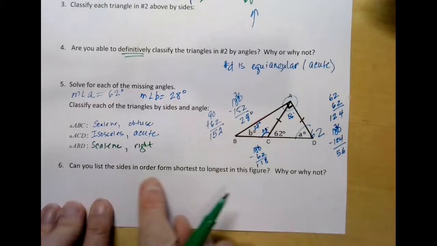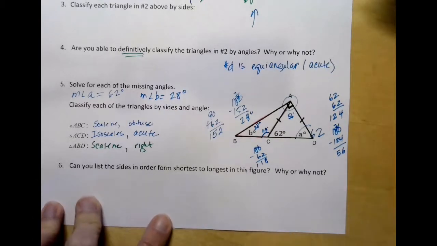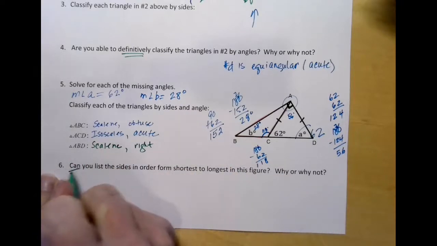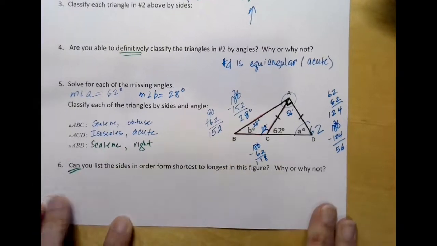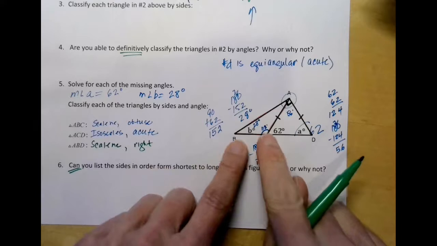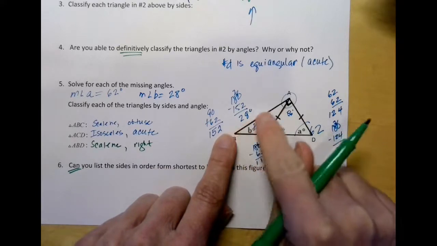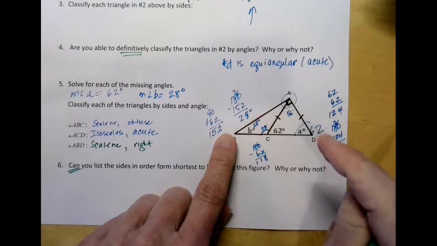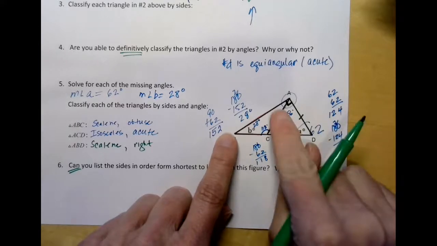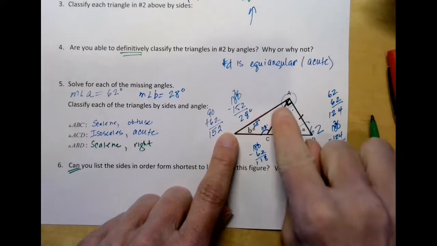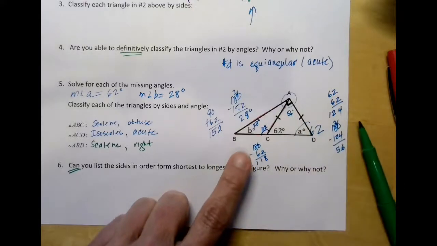All right, can you list the sides in order from shortest to longest in this figure? Why or why not? So the fact that they're asking me means there's something a little sketchy about it. So let's take a look. Here I know that my longest side and, I don't think I figured out this one here, 56 and 90.